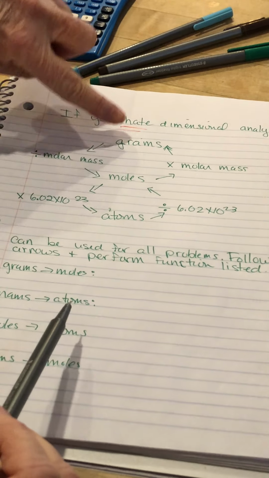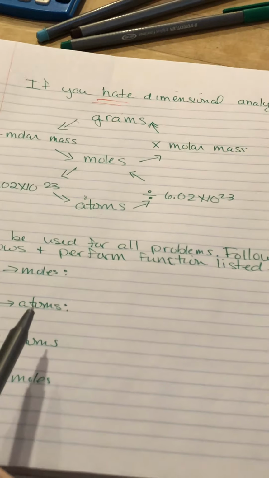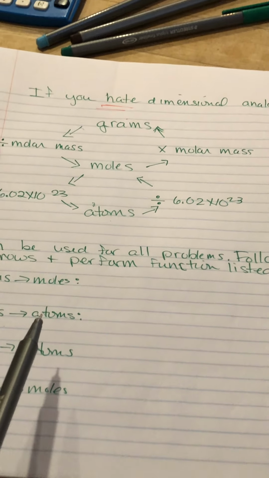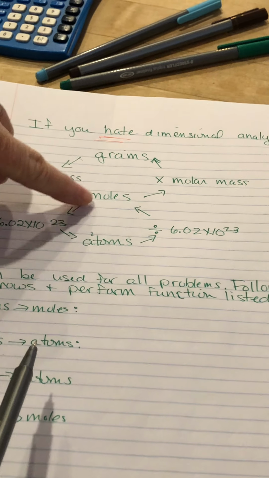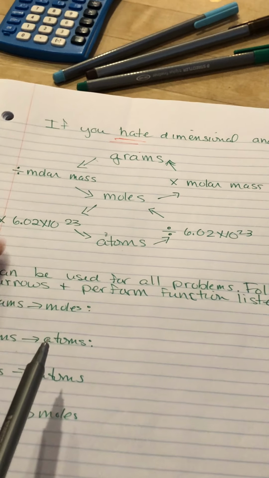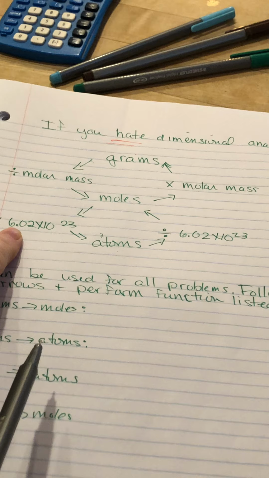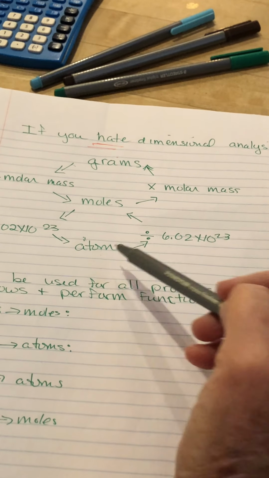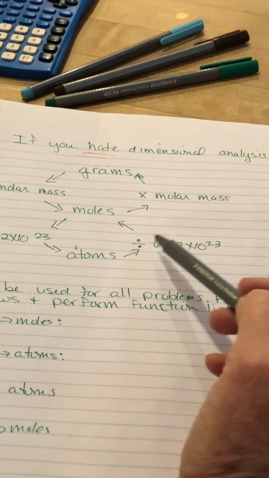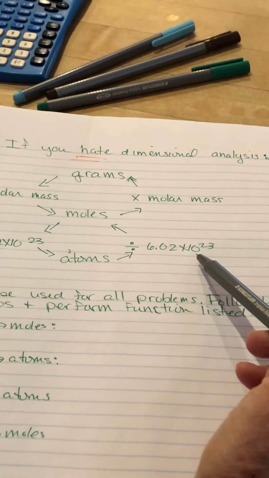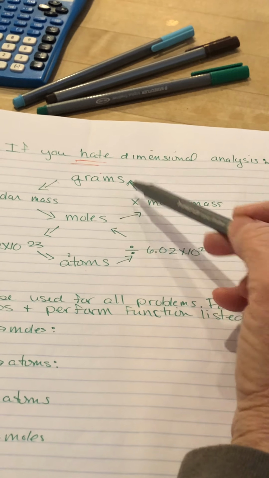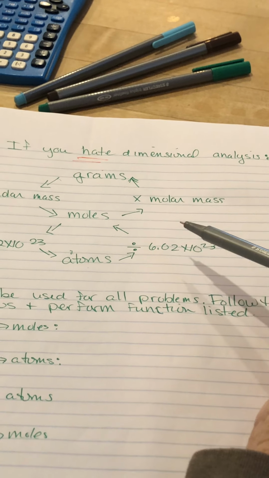And so to go from grams to moles, you divide by the molar mass. So you follow the arrows and do what it says. To go from moles to atoms, you multiply by Avogadro's number. Again, we're just following the arrows and doing what it says. To go from atoms to moles, we divide by Avogadro's number. That's a division sign. And to go from moles to grams, we multiply by the molar mass.